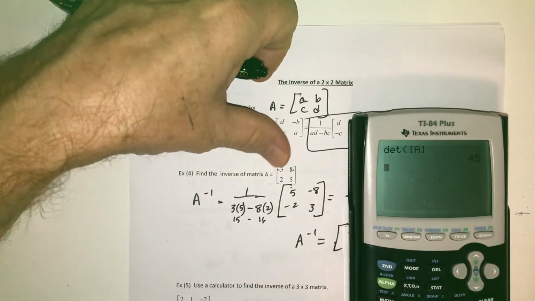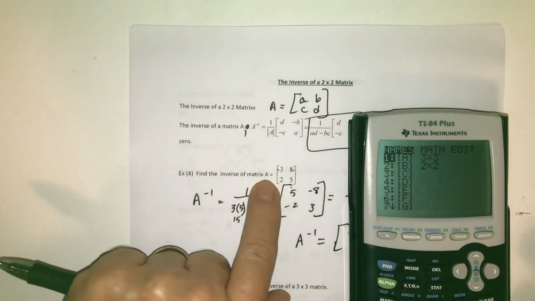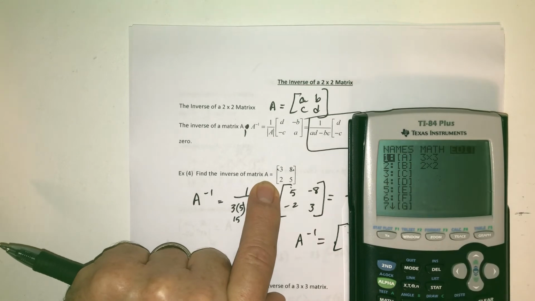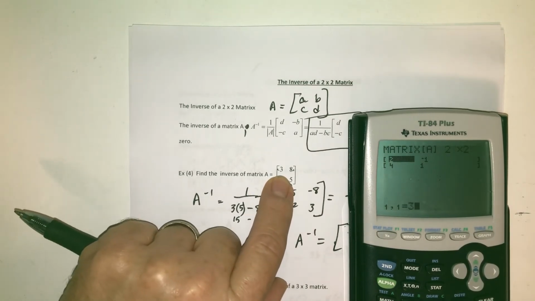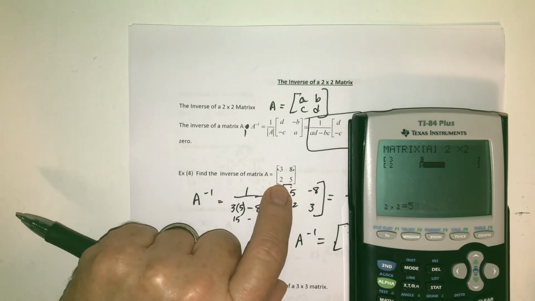All right, I'm going to go second matrix, and I'm dealing with matrix A. So I'm going to maintain A in here. So I'm going to go edit number 1. It is a 2 by 2. Row 1 is 3, 8. Row 2 is 2, 5.